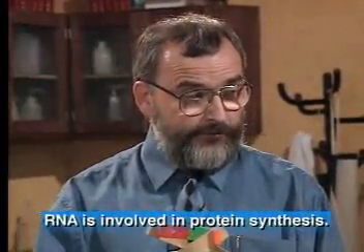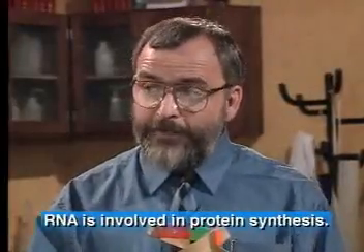This can result in a genetic disease. However, not all mutations are harmful. Some are actually beneficial to the organism, and some have no effect whatsoever. So what is the role of RNA? RNA is involved in the synthesis of proteins, a very important function. And here's how it works.